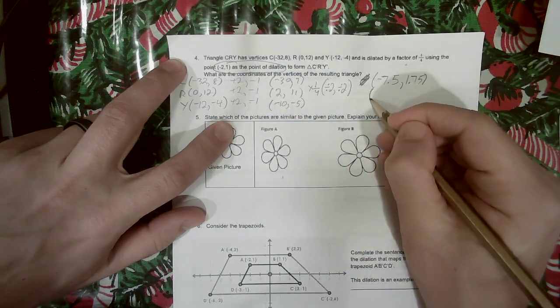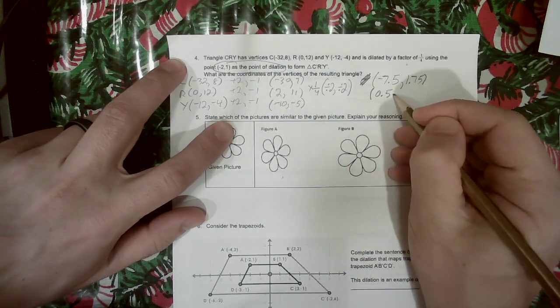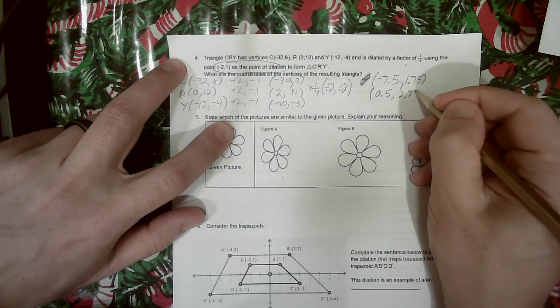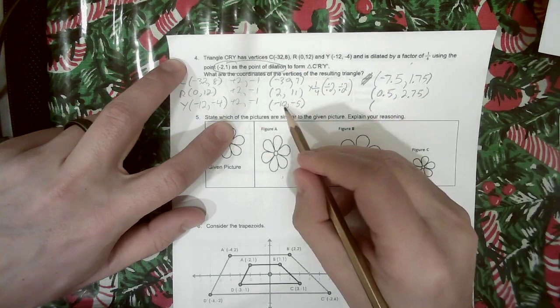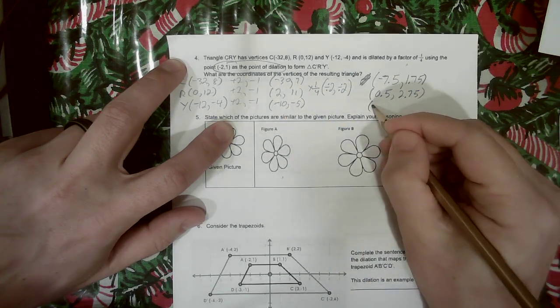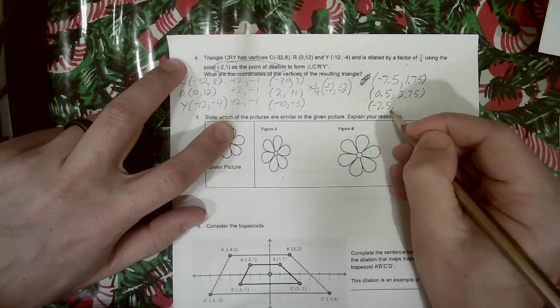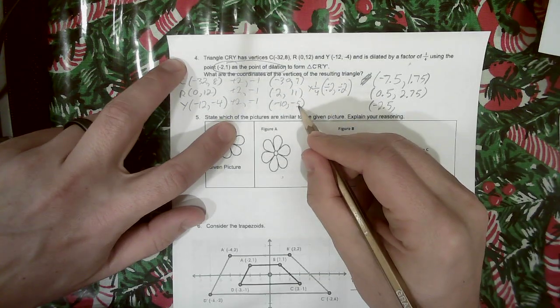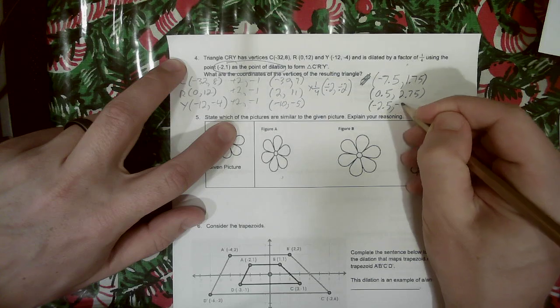Now this one, I'm going to get 0.5, 2.75. Talk through this one again. Half of 10 is 5. Half of 5 is 2.5. Half of 5 is 2.5. Half of 2.5 is 1.25.